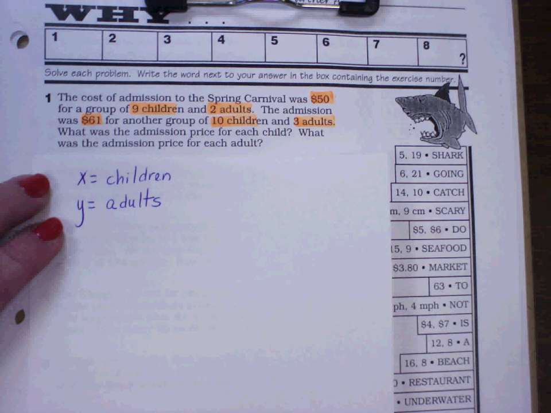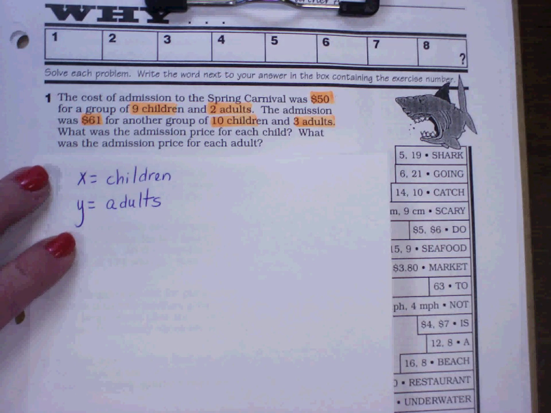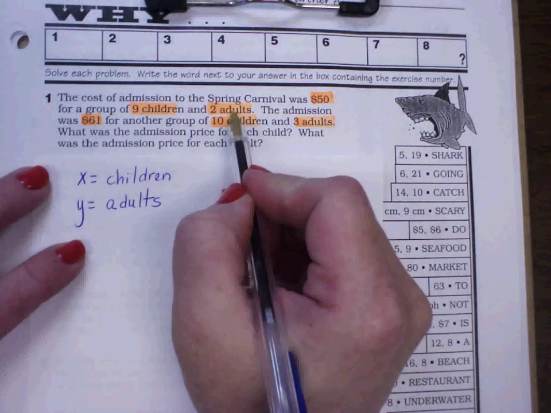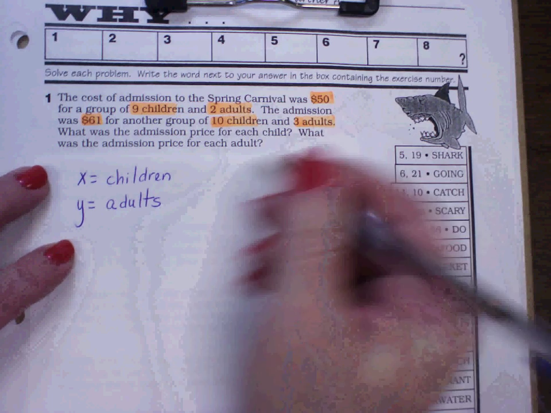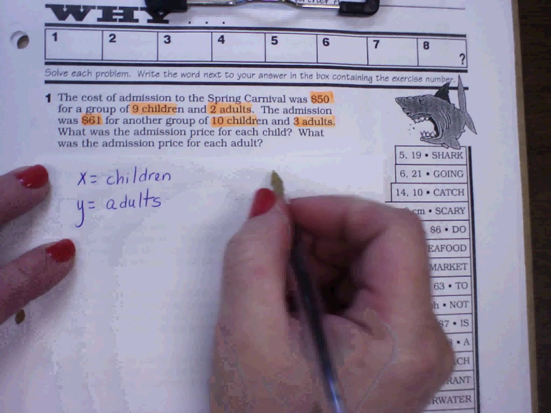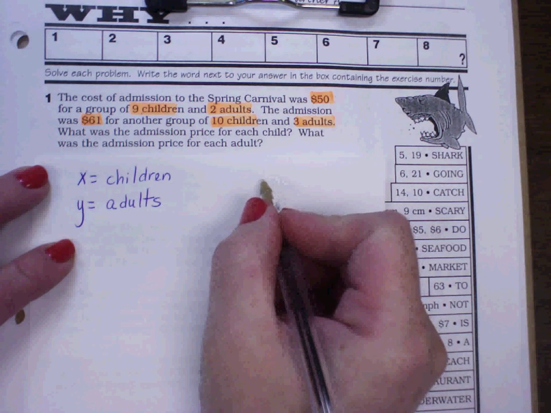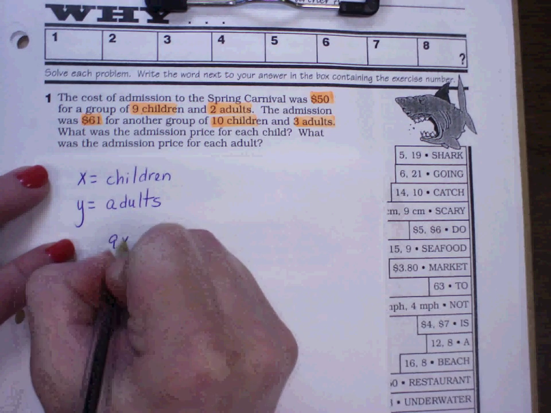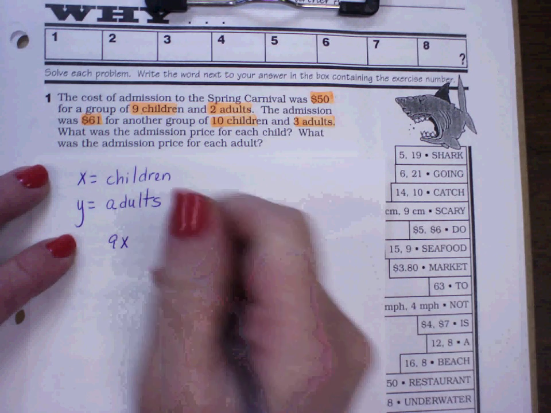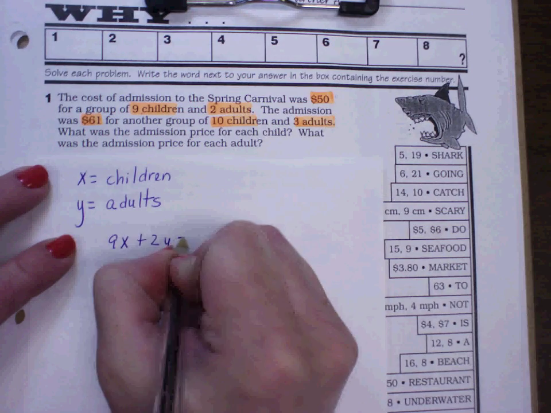All right, so let's come up with my systems of equations. $50 for 9 children and 2 adults: 9x plus 2y equals 50.